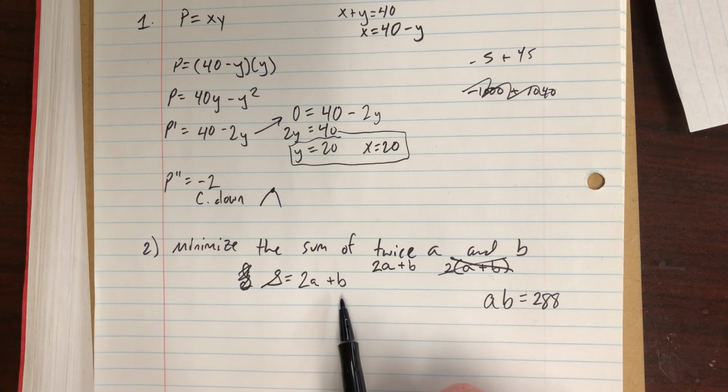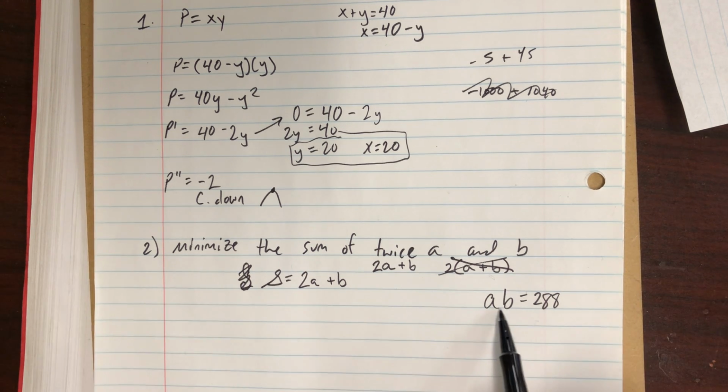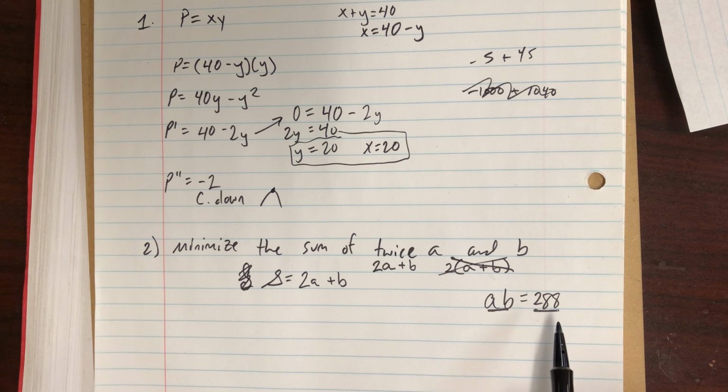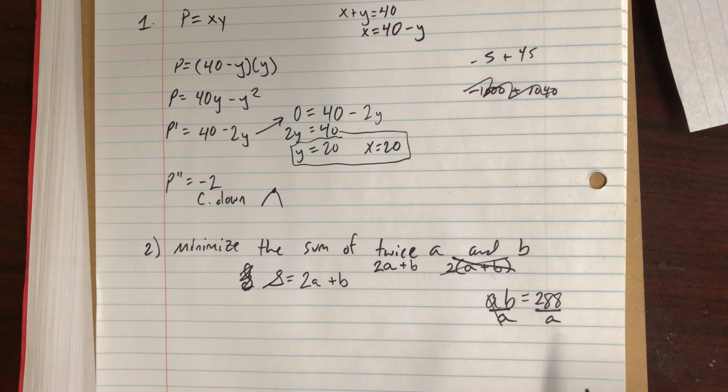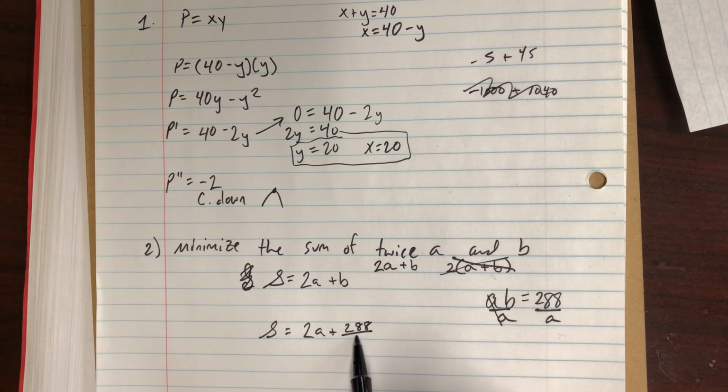Well, here's the thing. If I am going to be dividing both sides by one of these letters over here, and then going back and substituting, it might be better. I was going to say it might be better to do this one because there's a 2 already there. I'm going to divide both sides by A this time because I can. So B is equal to 288 over A. So I can say sum is equal to 2A plus 288 over A.